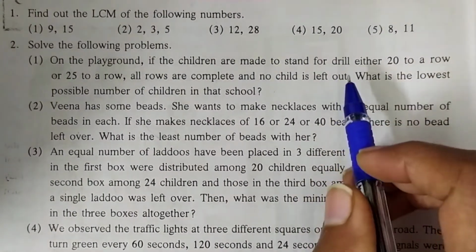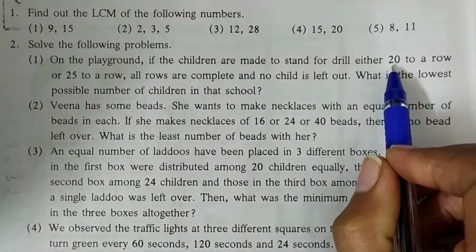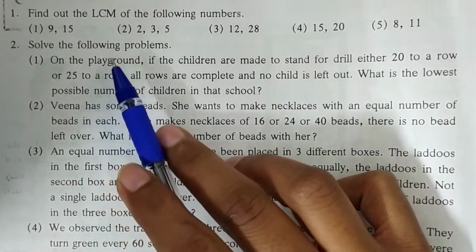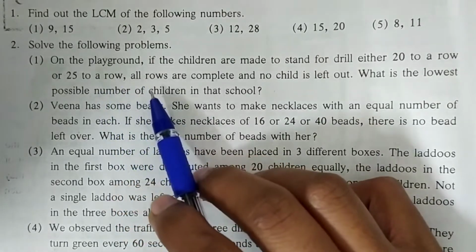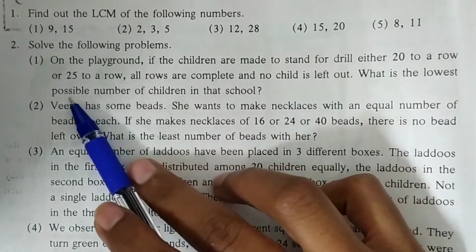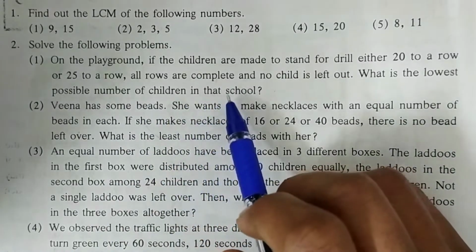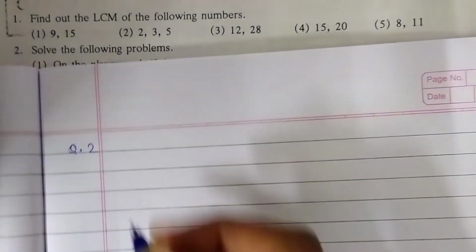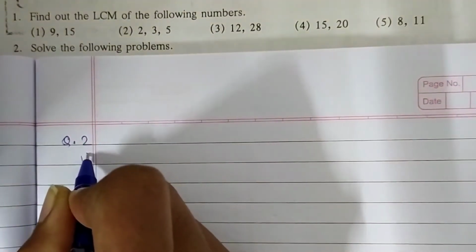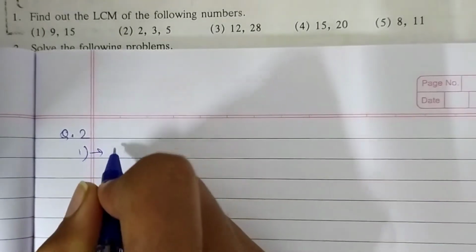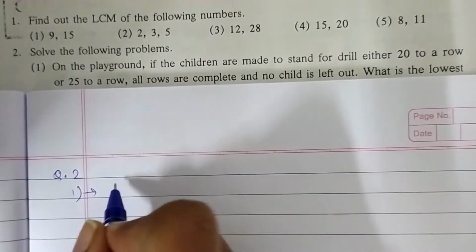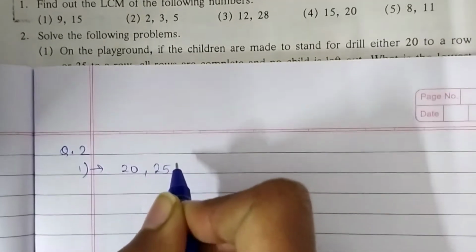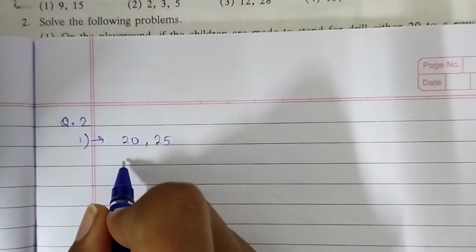For it, we have to find out the LCM of 20 and 25. So let's find it out, so we can find the possible number of children in that school. Question number 2's first sub-question's answer: 20 and 25's LCM. For it, we are going to write the table of 20.